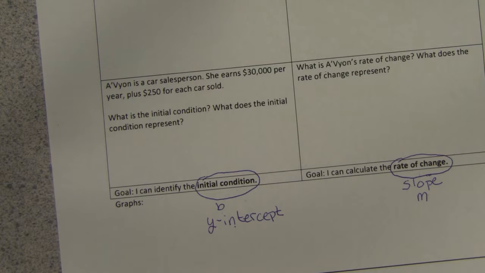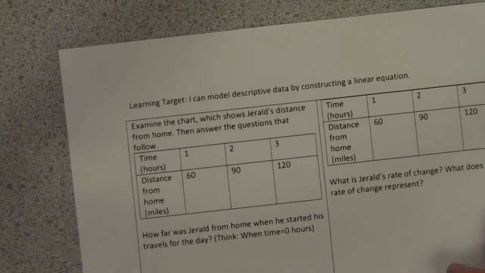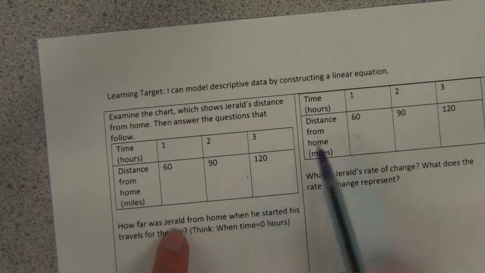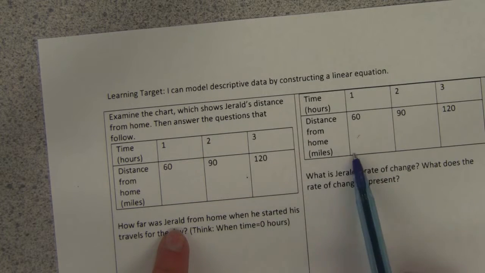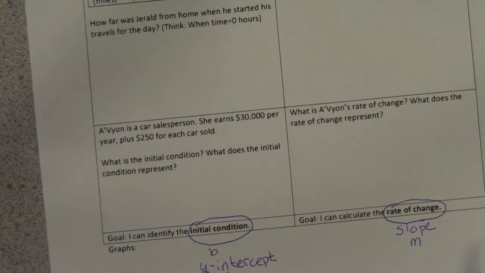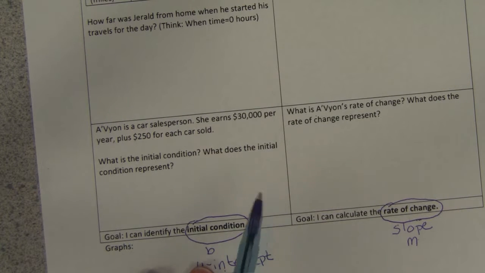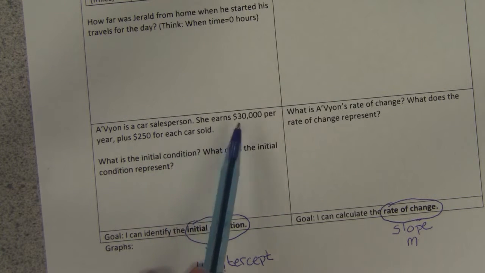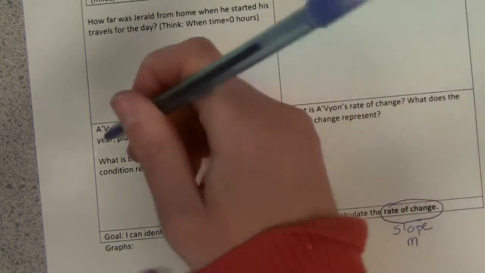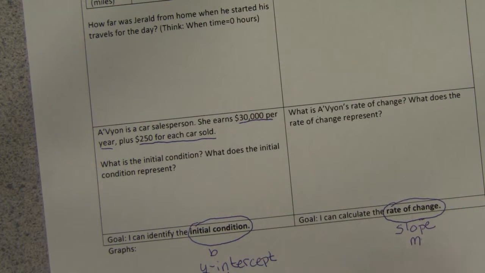All right, so if you notice, we've really got two problems on here. One is this paragraph problem, and the second is this chart. Okay, and these are actually the same charts, just we're breaking it down into our first goal and our second goal. We're going to start with the paragraph problems. By the end of today, you should be able to do both, but for now, let's just start with this. So it says, Avian is a car salesperson. She earns $30,000 per year, plus $250 for each car sold.